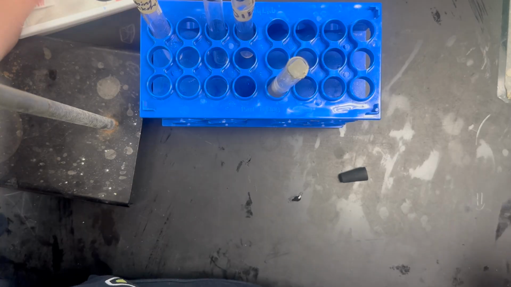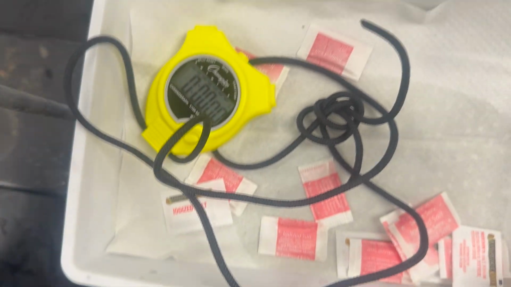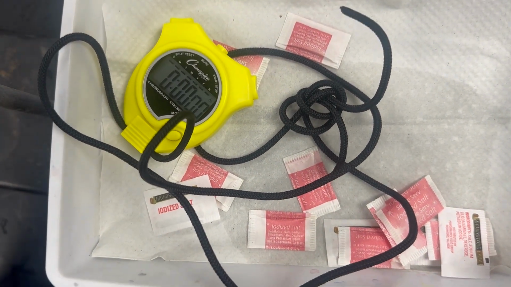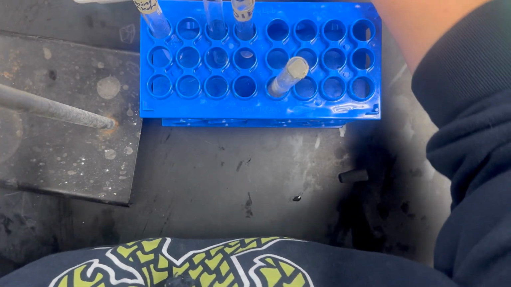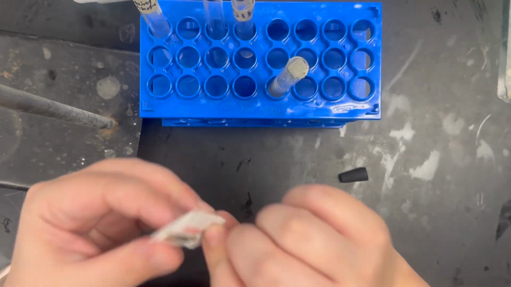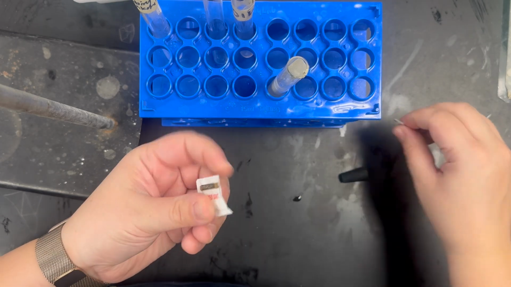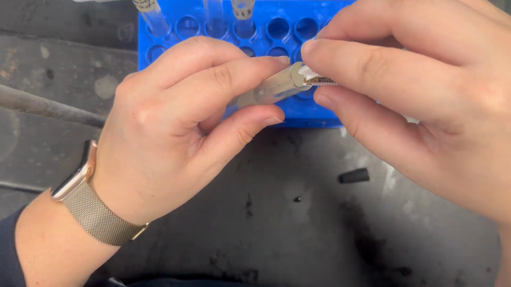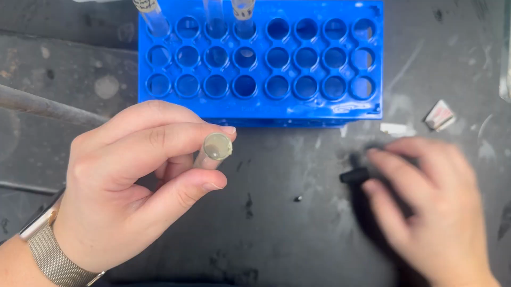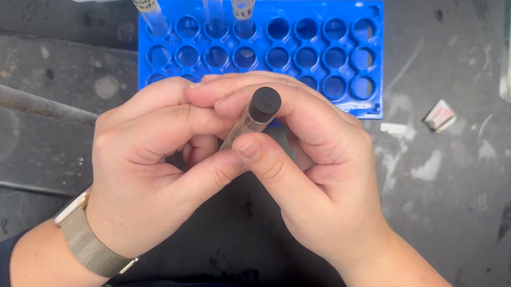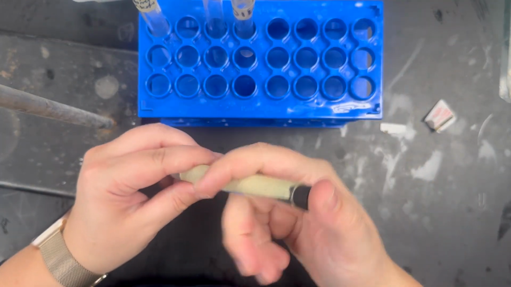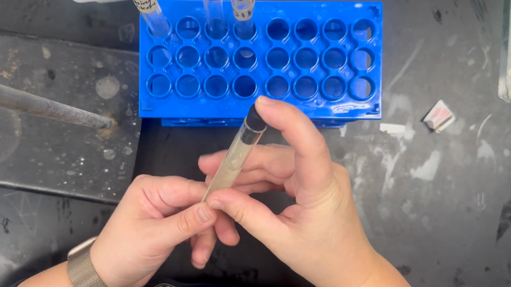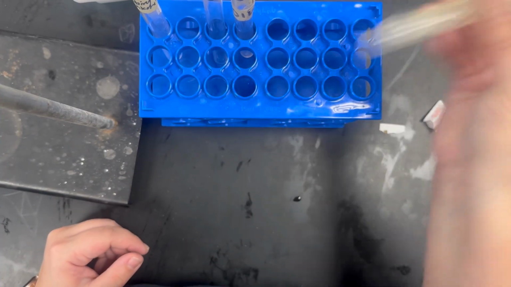At your seat, you should have this with your salt and the stopwatch. Again, if you need more salt, your teacher has more. What you're going to do, open it up, take the whole salt packet out, pour it in, put the top on it. You want to make sure your thumb or some part of your hand is holding the top in place, and you're going to shake it for 30 seconds.